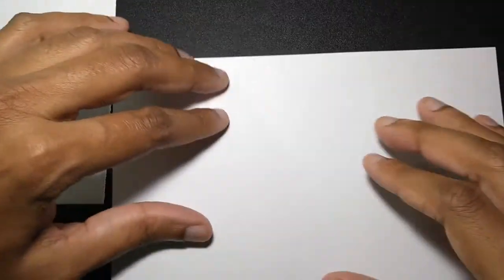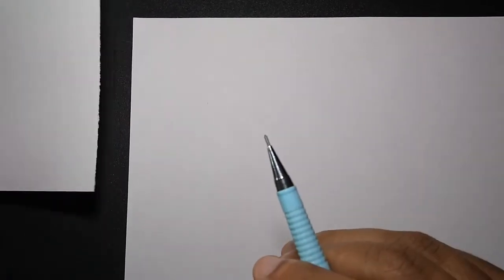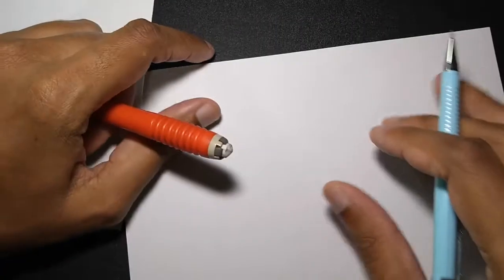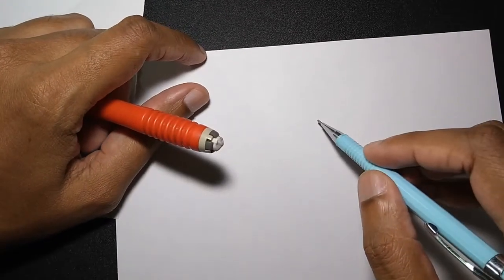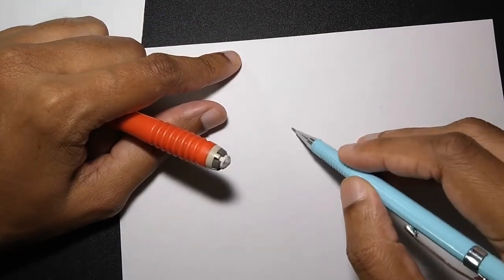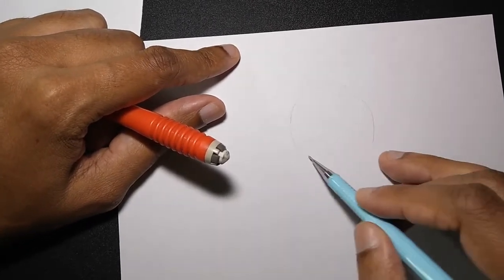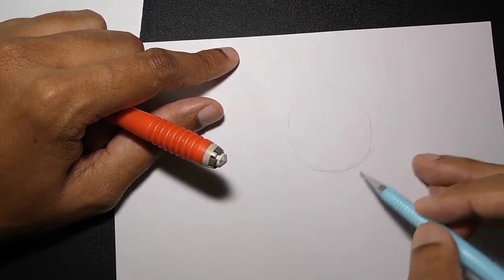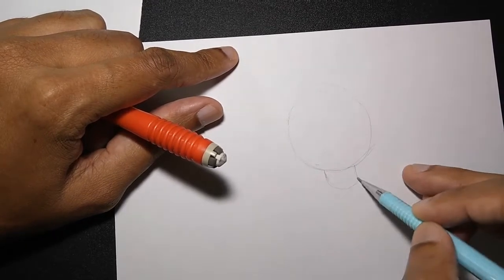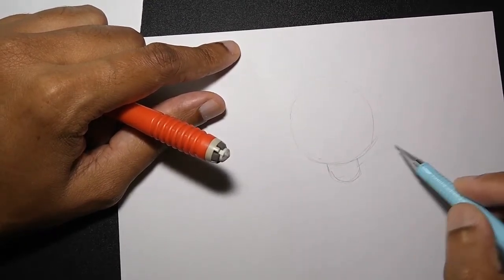So let's start with something this way, this direction. Okay, so let's draw just any character. So just the circle. Just going to put the neck here.